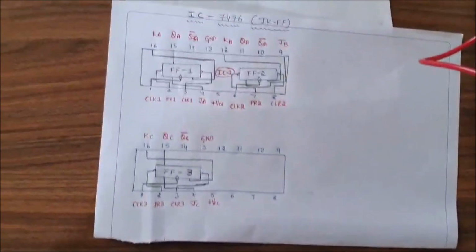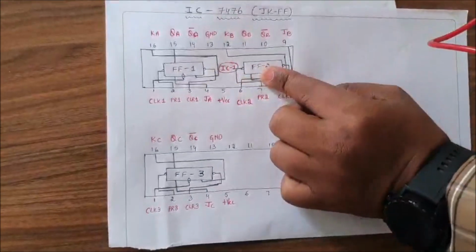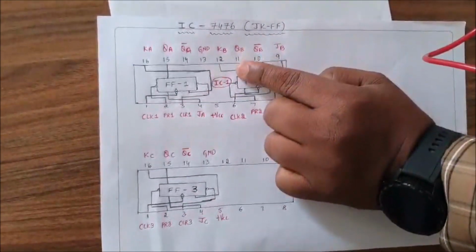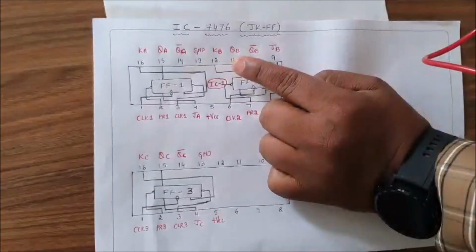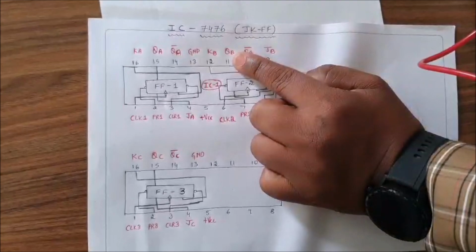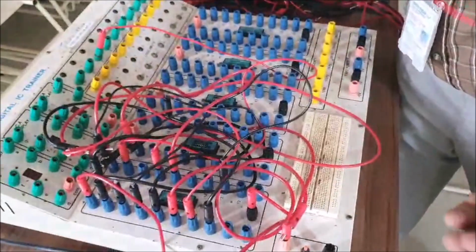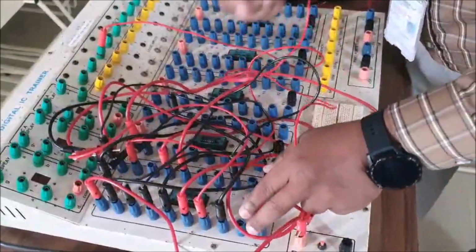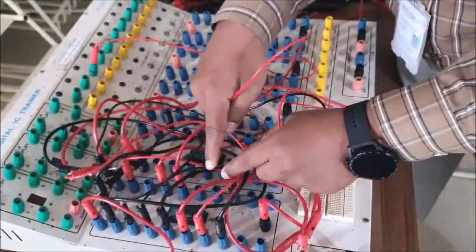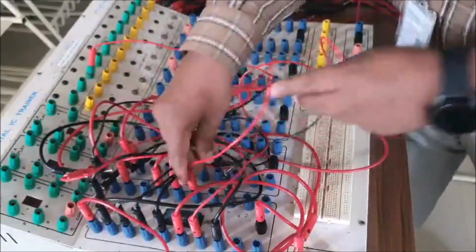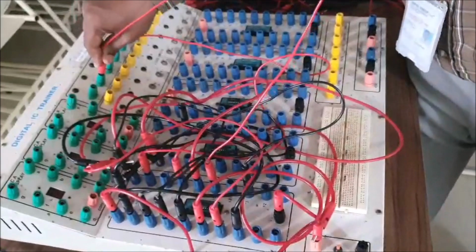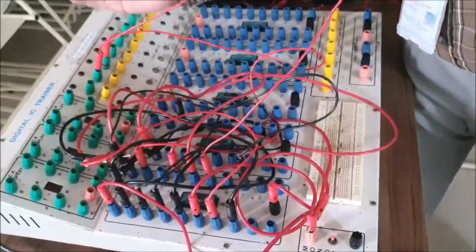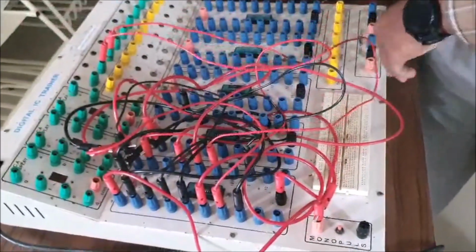Next we have the output from this flip-flop 2, that is from the 11th pin. One end of the patch cord should be connected to the 11th pin of IC1, another end should be connected to QB, that is the second output. So I will take one patch cord here. One end is connected to the 11th pin. Here we have the 8th pin, then this is 9th, 10th and 11th. Another end is connected to the second output, that is QB. Here I am reading the output from right to left.